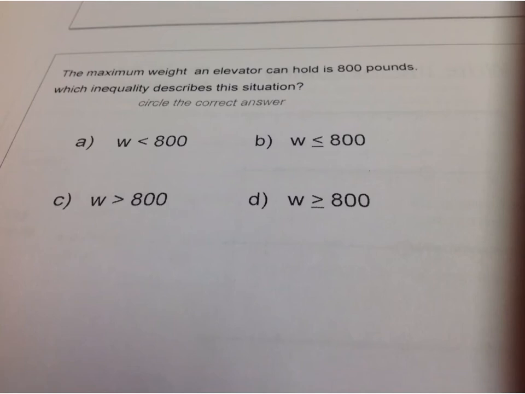Alright, last one before homework. On this one, it's actually just a multiple choice question, so maybe a little MAP test practice here. So let's read it and then read all our options and see which one makes sense. It says the maximum weight an elevator can hold is 800 pounds. So the maximum weight it can hold is 800. Which inequality describes this situation? So W must stand for weight. So the most it can weigh is 800.